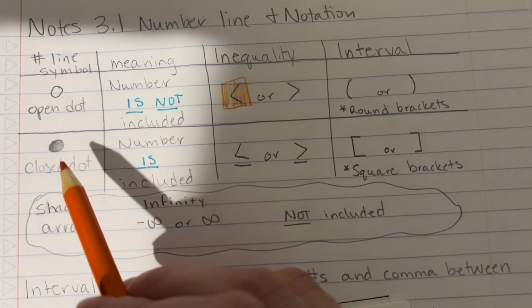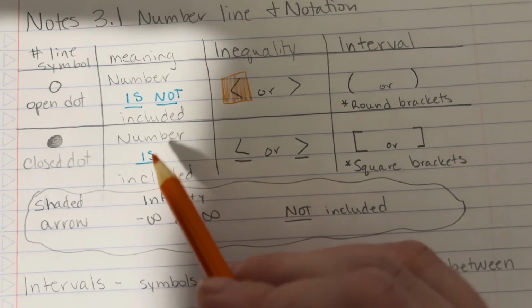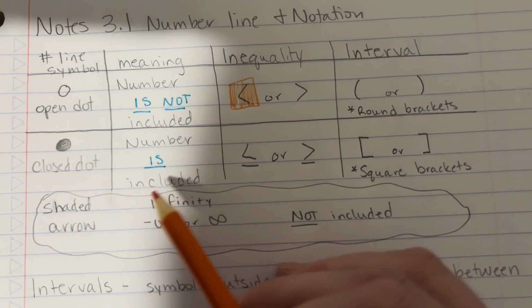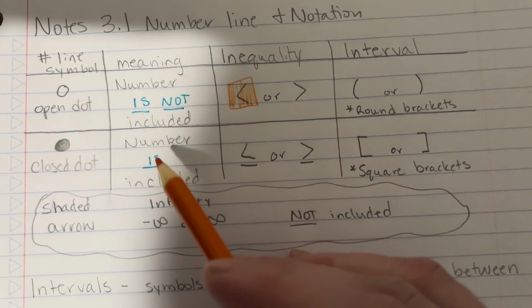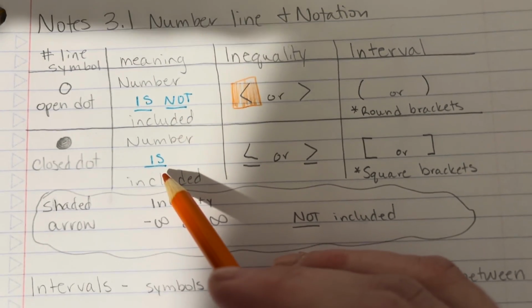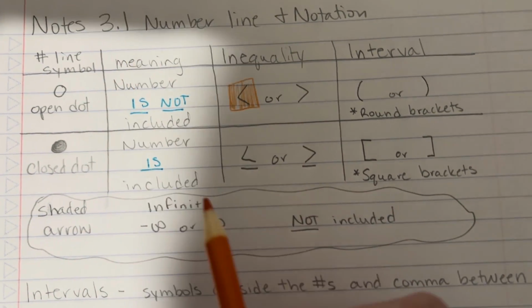Next up, we've got the closed dot. We have seen it before. Make sure it's all the way shaded in. This number is included. It is part of the group chat. It is part of the friend group. It is included. It is the best. Again, still should be nice, but in this case, the closed dot is included within your answer. And once again, we will talk more about that in notes 4.1.